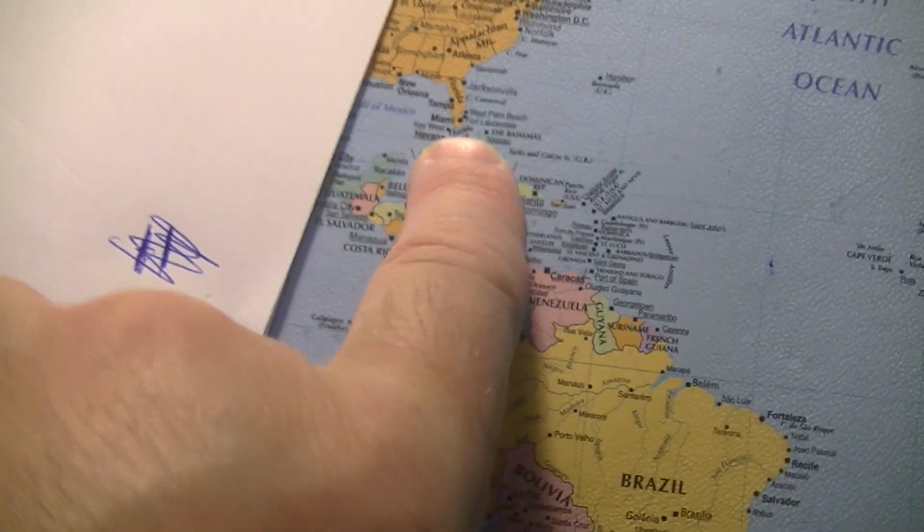So let's read about the Everglades National Park in Florida. That's down here, the south part. Miami and Tampa.